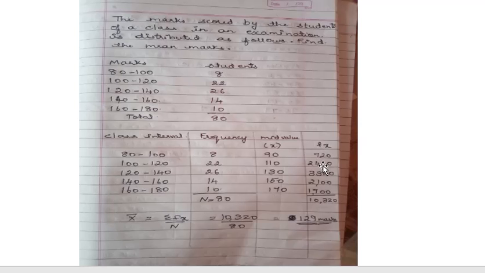Okay, then now you have to total all those columns. In the last column, you will get 10,320. After that, we know the formula to calculate arithmetic mean. That is, mean is equal to total of fx divided by capital N. So total of fx divided by capital N is equal to 10,320 divided by 80. You will get 129. So what is that? Marks. So it is 129 marks.